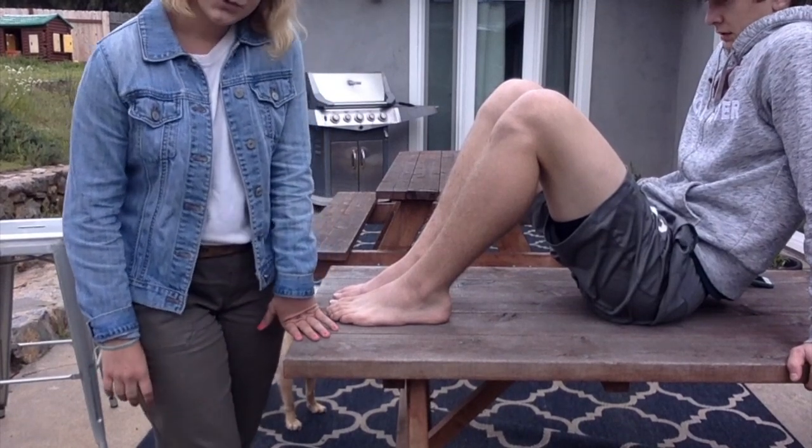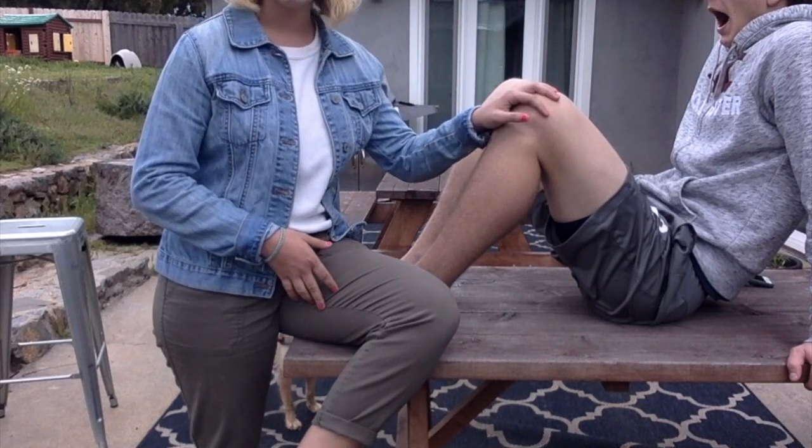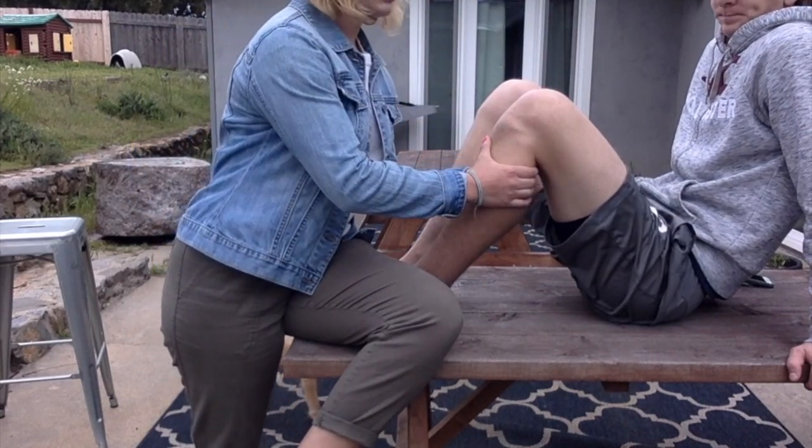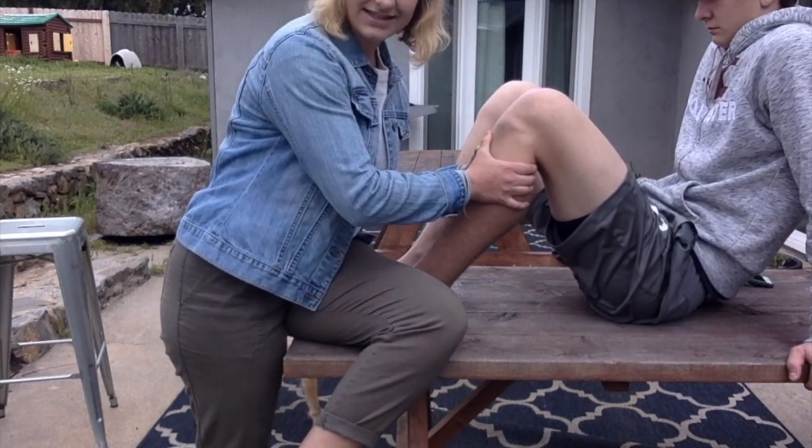Next, we're going to do a posterior drawer test, which checks for PCL instability. It's the same setup as the anterior drawer test, but instead of extracting the tibia forward, I'm going to push down and check for extra joint laxity.